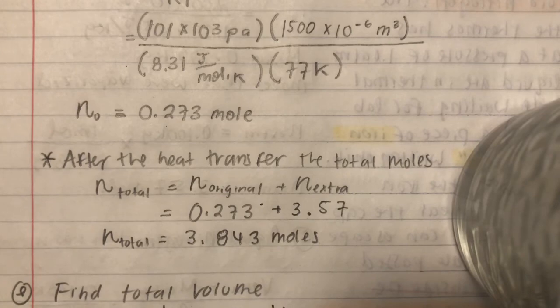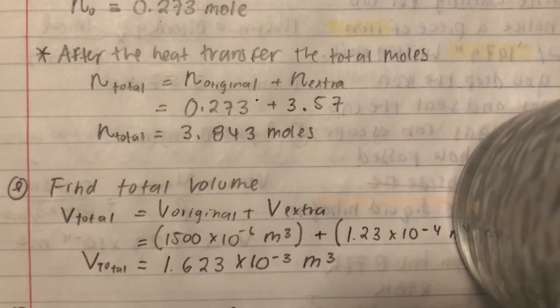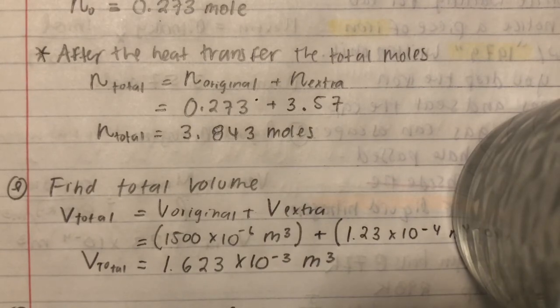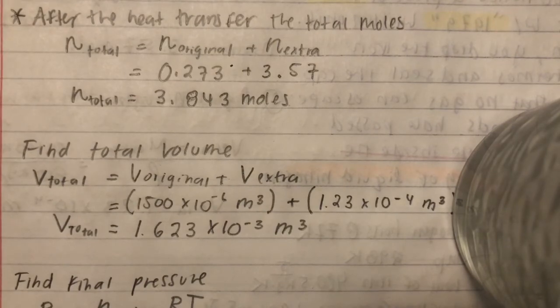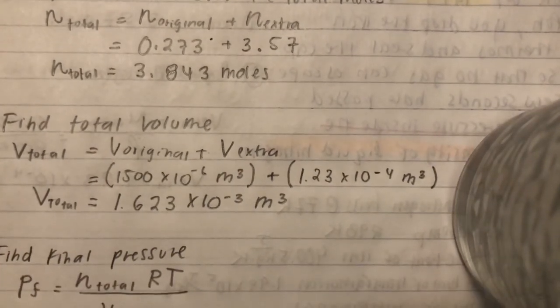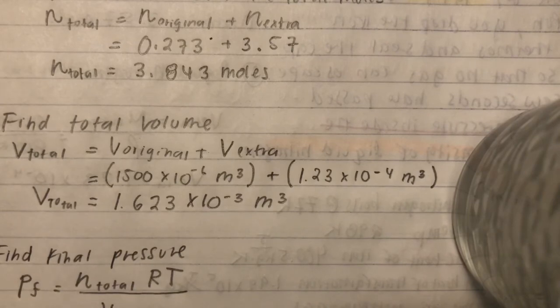And now we have to find the total volume. Once again, it's going to be the original volume plus the extra volume that we solved earlier. The original volume was, remember, 2000 minus 500, 1500 milliliters. Convert that to meters cubed, you get 1500 times 10 to the negative 6. And the extra volume that we solved was 1.23 times 10 to the negative 4 meters cubed. So your total volume is going to be 1.623 times 10 to the negative 3 meters cubed.